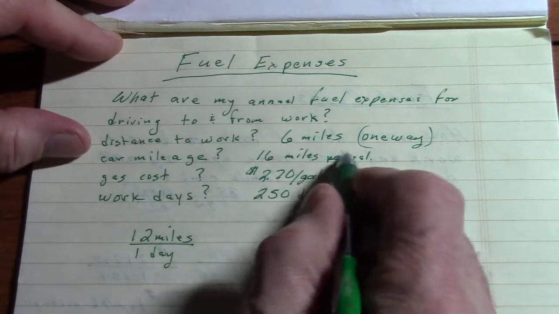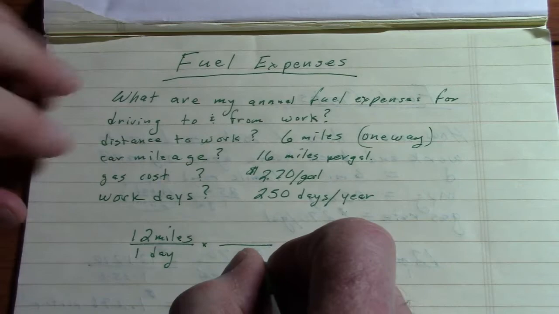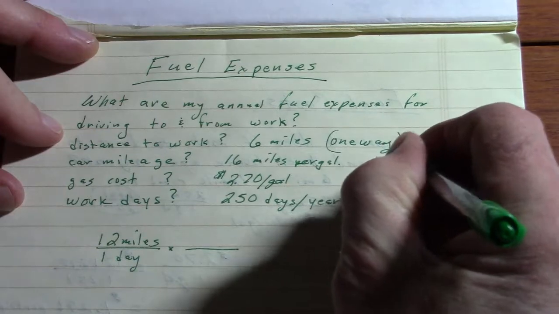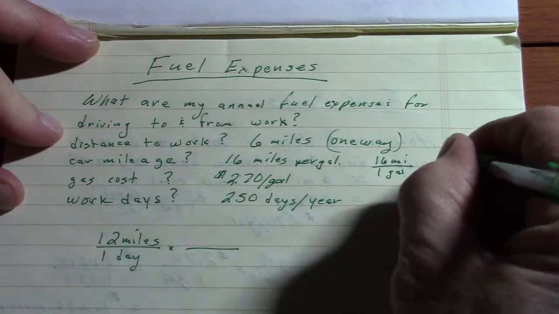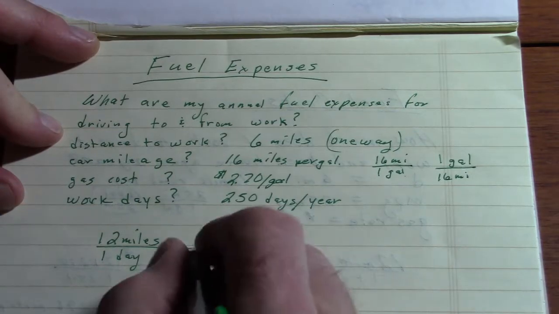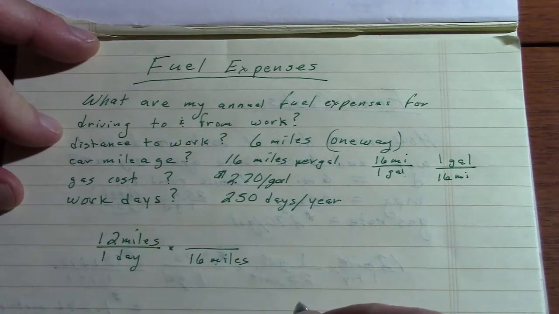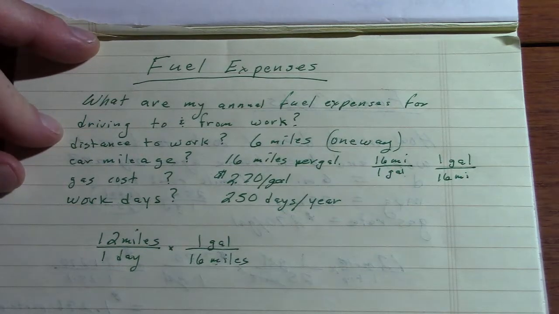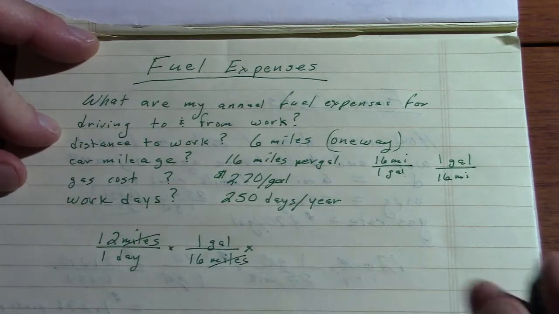My car gets 16 miles per gallon. Now, I'm going to want to get rid of miles, so I'm going to want miles in the denominator of this other fraction. So 16 miles per gallon can be thought of in two ways, actually. 16 miles out of 1 gallon, right? 16 miles travels on 1 gallon. But also, 1 gallon can take you 16 miles. So we are going to put the 16 miles down in the denominator, so it will reduce with the miles in the numerator there. And that'll give us gallons then in the numerator. So that, of course, gets rid of miles.